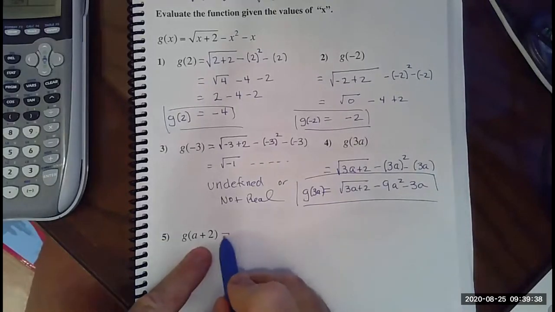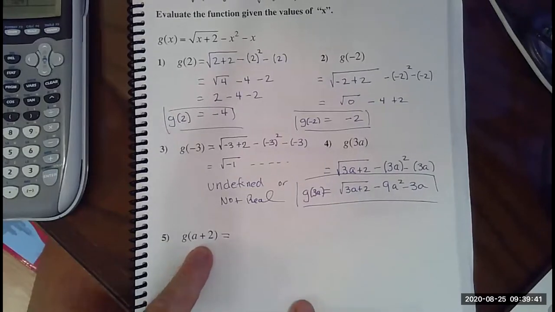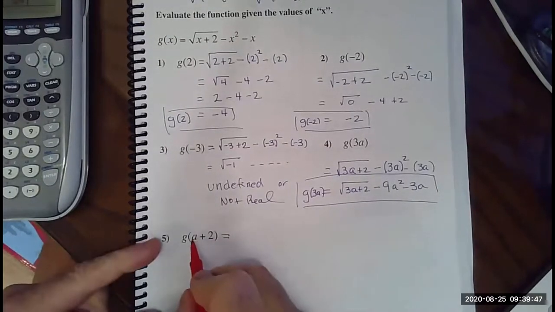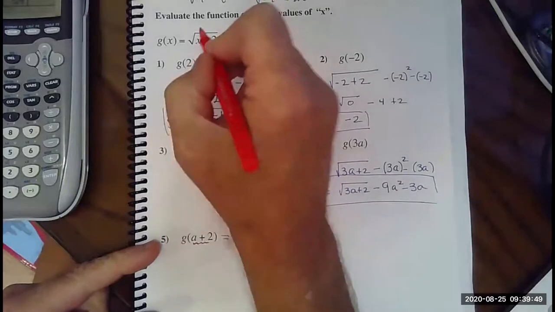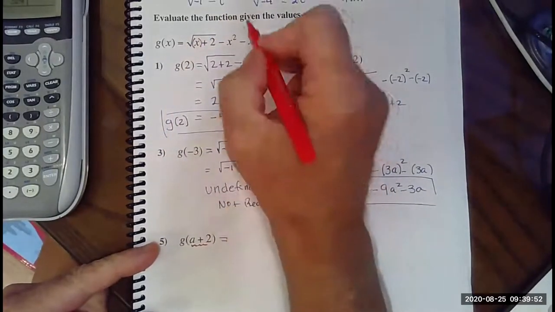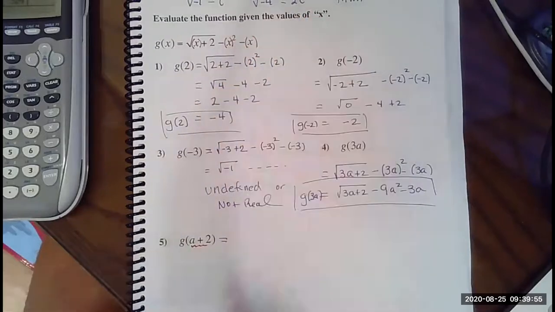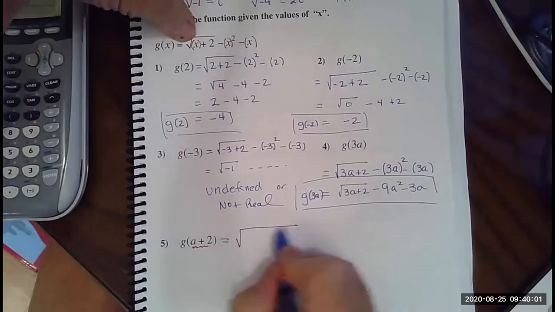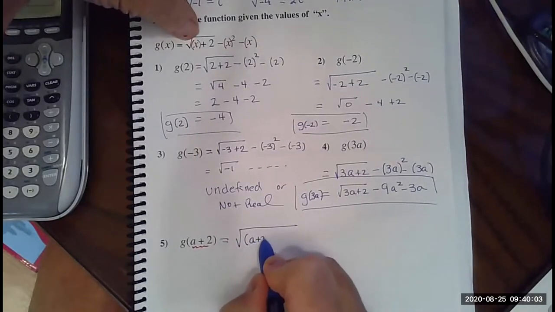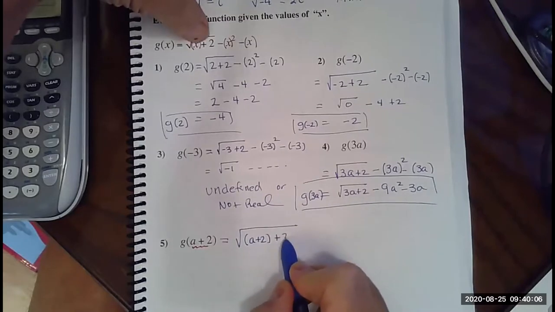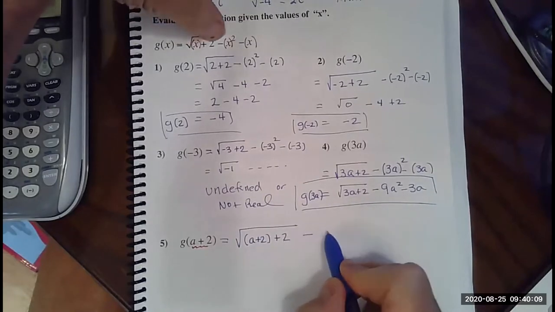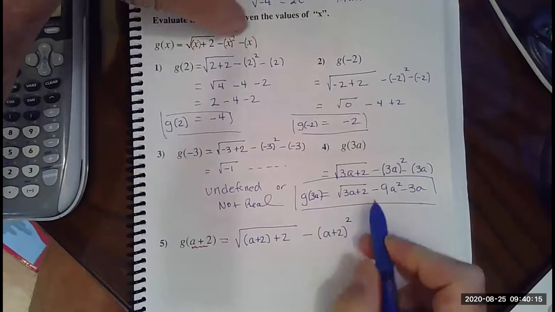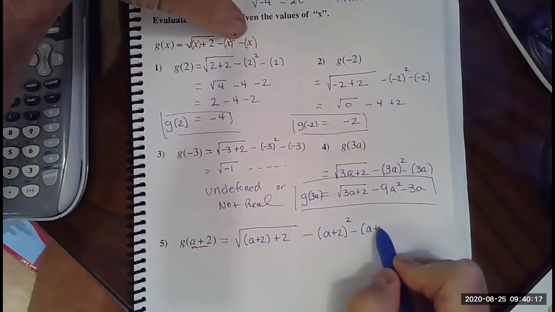Similar, this gets a little more challenging now. I'm going to take the a plus 2 and put it right there. I'm going to show you a plus 2 in parentheses. This used to be x. So I'm going to put a plus 2 right here, a plus 2 right there, a plus 2 right there. So a plus 2 goes in the parentheses, and here we go. Parentheses, a plus 2, and there's still a plus 2, and subtract, parentheses, a plus 2, power 2, subtract, a plus 2.